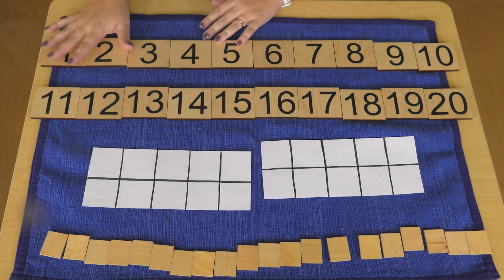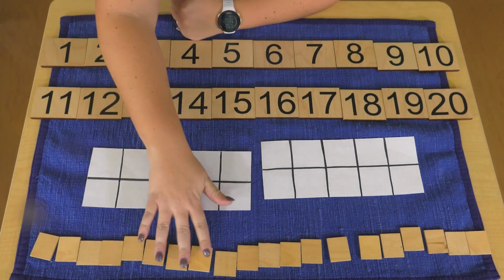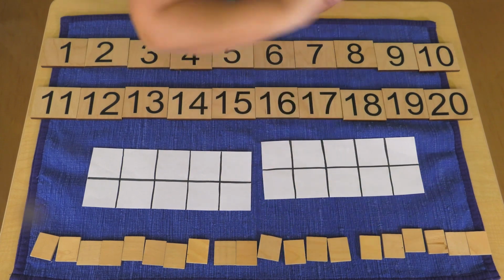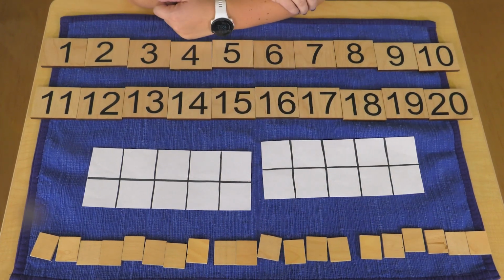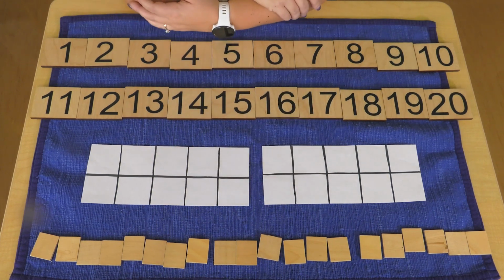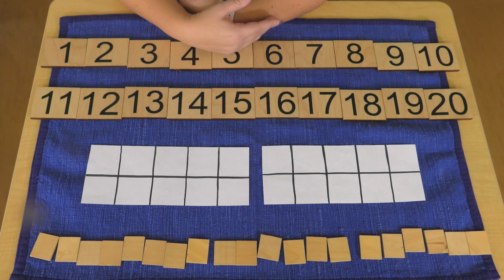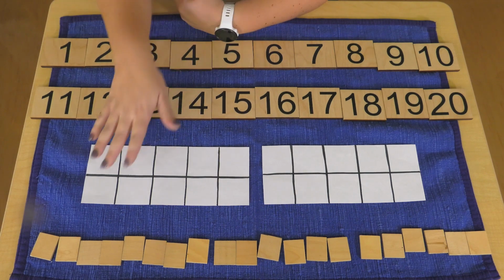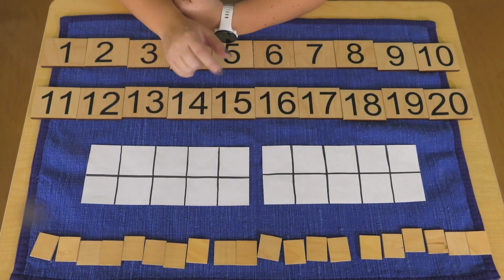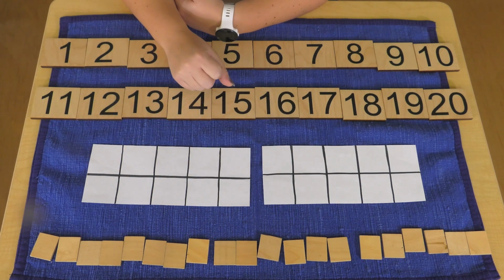We have our numbers 1 through 20. We also have 20 counters or squares down at the bottom to help us. You'll see here we have 2 tens frames. Our 2 tens frames help us organize our numbers. When I'm looking at my tens frames, I notice that there's boxes on each frame. Let's see how many there are on each.